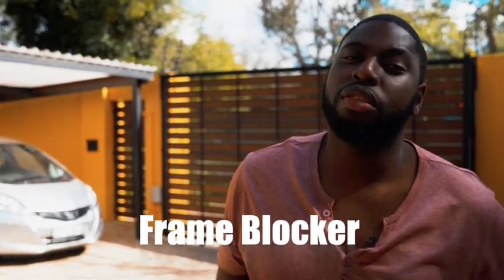Okay, so we call that transition the frame blocker. All you got to do is block the lens at the end of your first shot, and at the beginning of the next shot, you open up your lens. Simple enough, right? Cool.